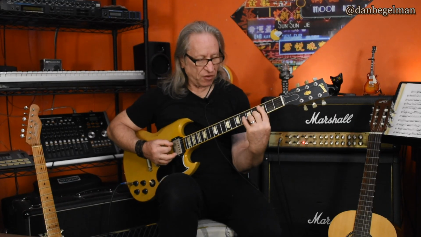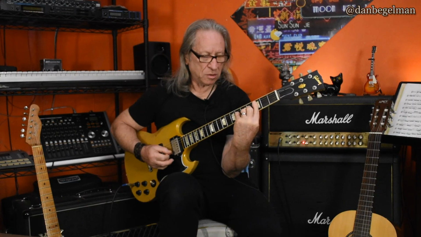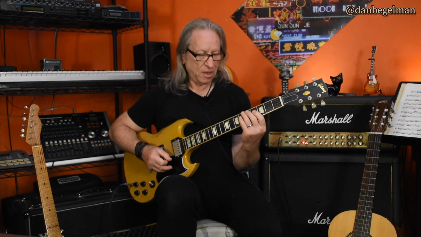Okay? If I raise the 5th, I have C major 7 sharp 5. So I have C, G sharp, B, and E. Okay? All I did was raise the 5th tone. And now I have an altered chord. So you can alter the C major 7th chord in 2 ways. C major 7 flat 5, C major 7 sharp 5.